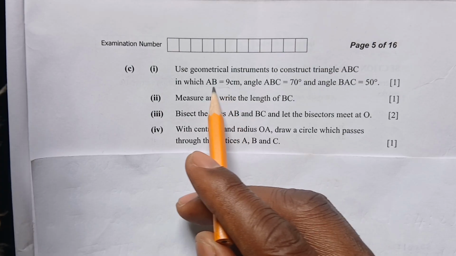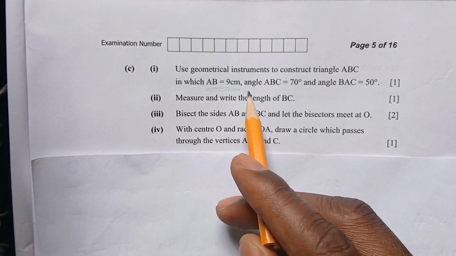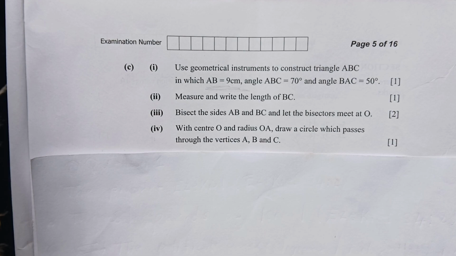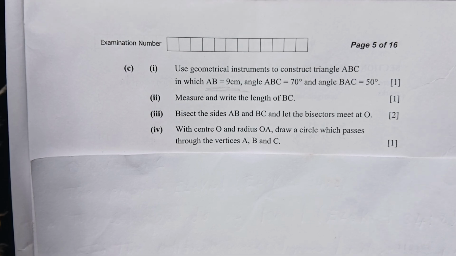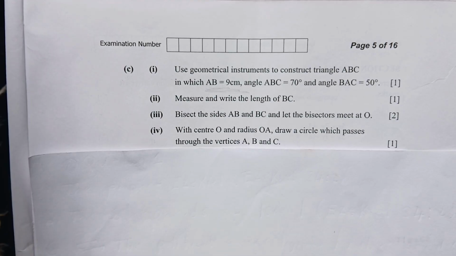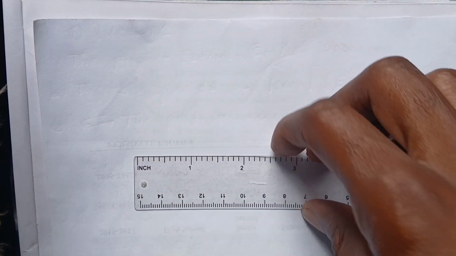So when constructing a triangle, you have to start with the base. You have to measure the base first. You say AB is 9 centimeters. So we are going to measure 9 centimeters here. This is how we are going to measure 9 centimeters. We'll start from here.